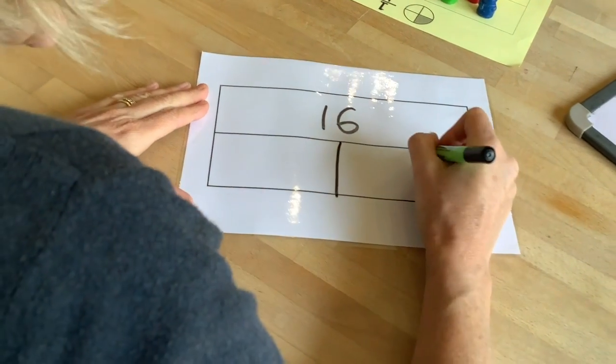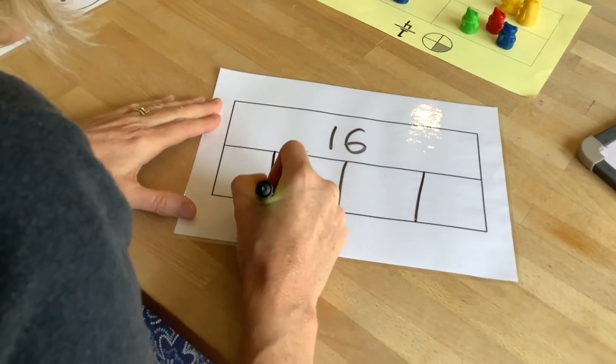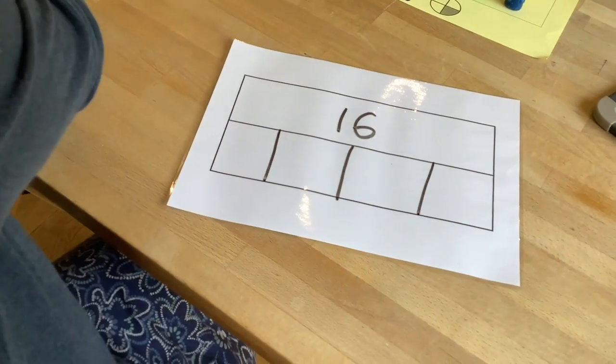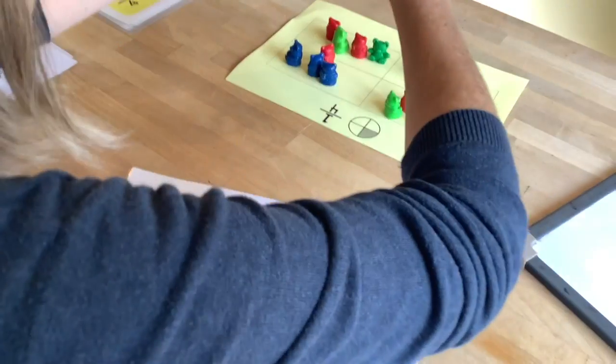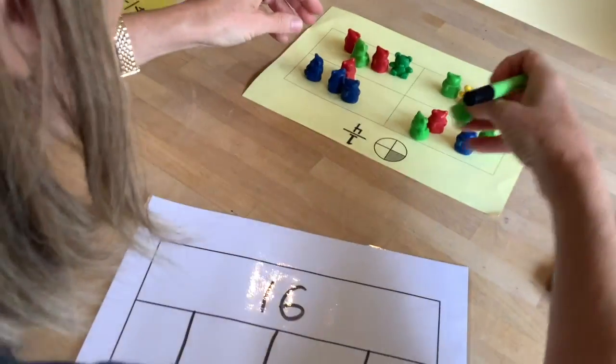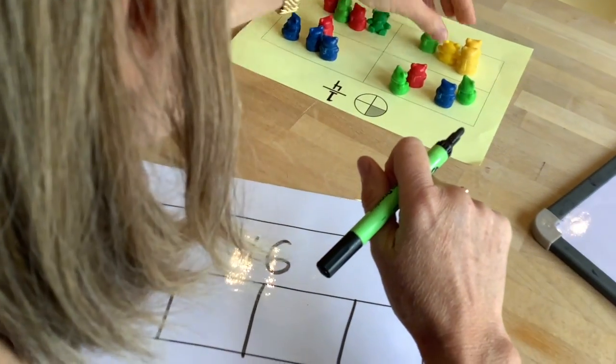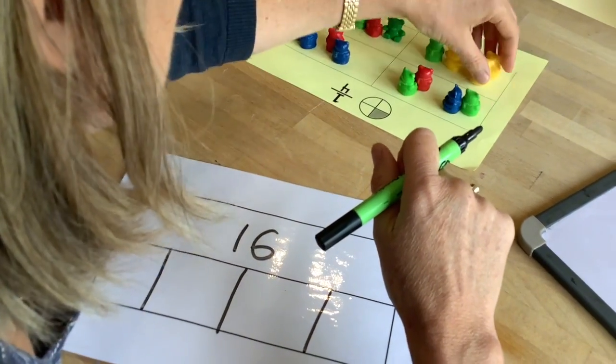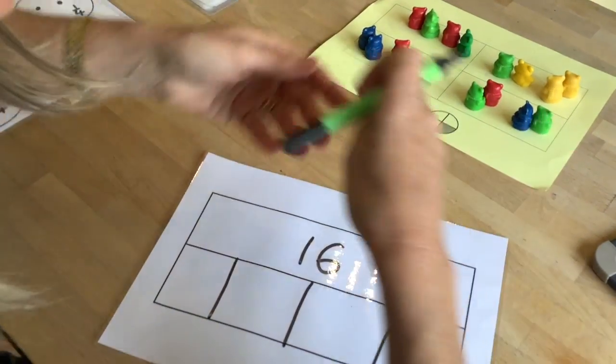So, it would look like this on the part-part whole. You would halve it and then halve it again. And if you had 16 and you share those out, you would then have 2, 4, 6, 8, 10, 12, 14, 16.